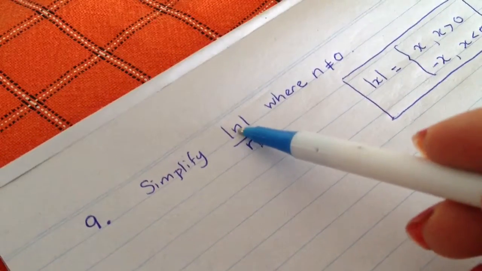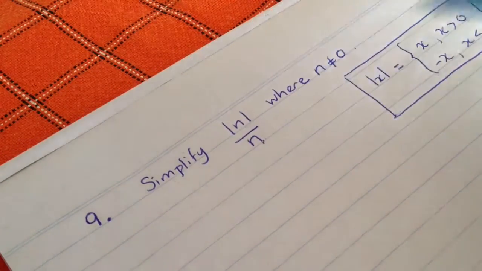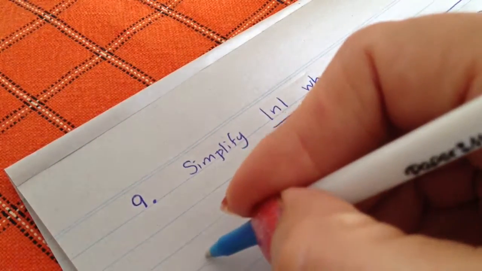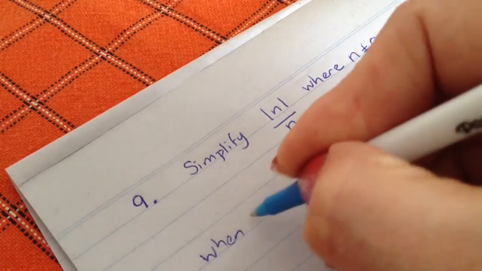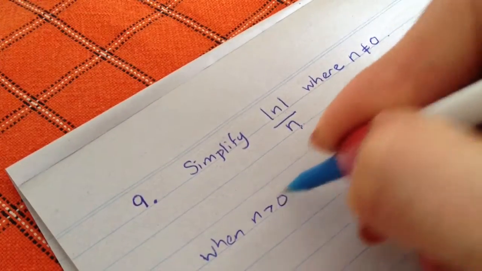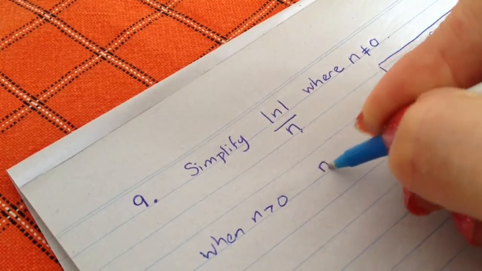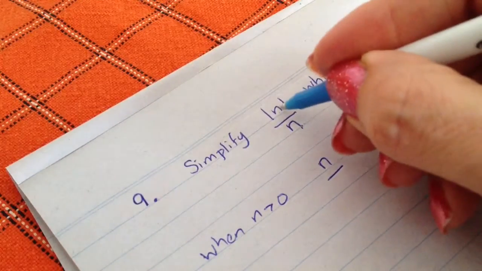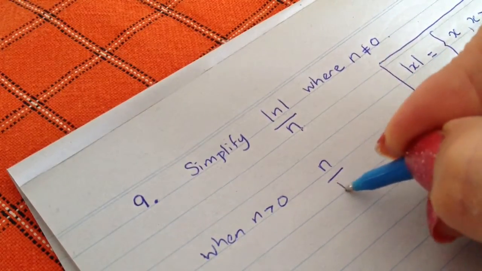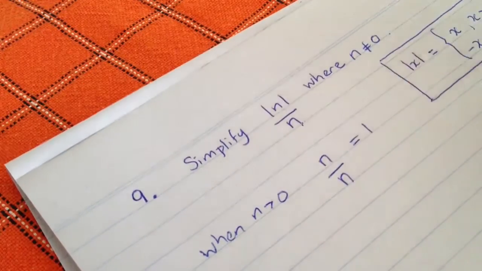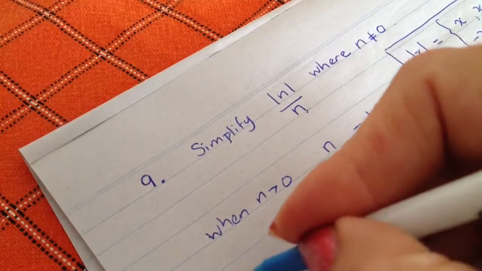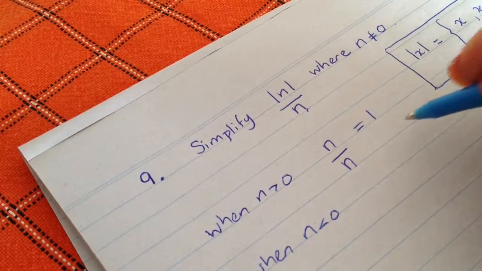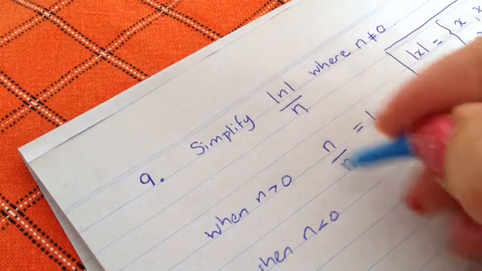So absolute value of n, okay, when n is greater than 0, you're going to have positive n, like positive x, over n. This n here doesn't change, but this one here will become the positive n, right? And that's equal to 1. Now when n is less than 0, this will be minus n.